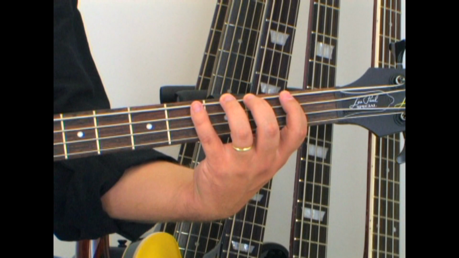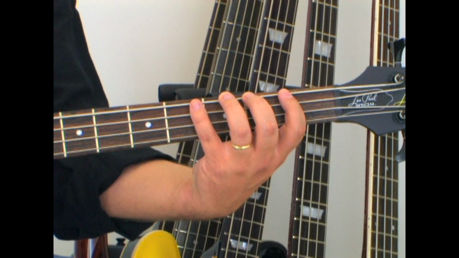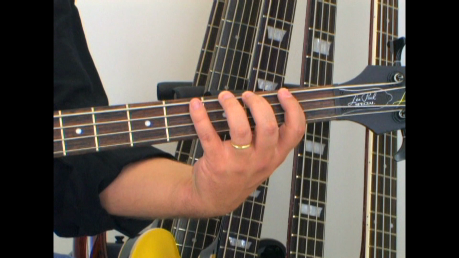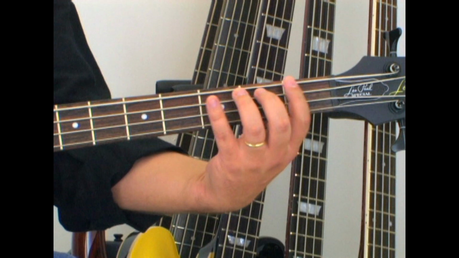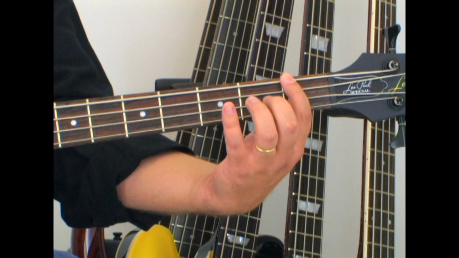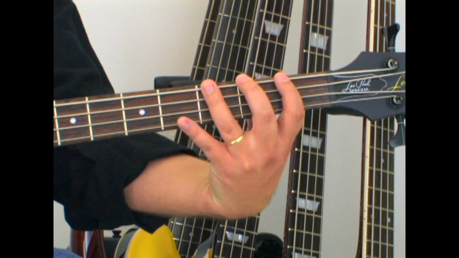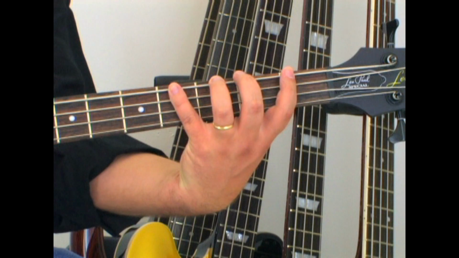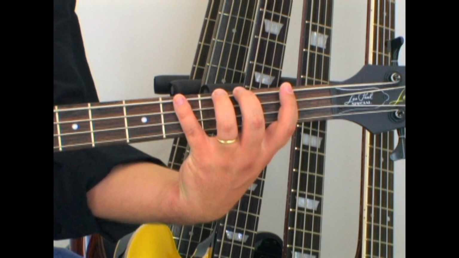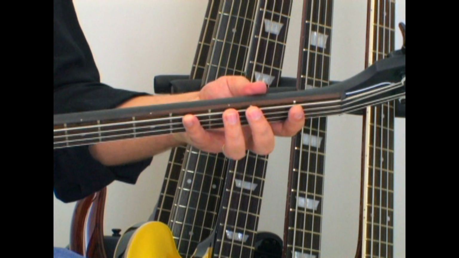Get in the habit of positioning the fingers of your playing hand 1 fret apart each. Press down on the 1st fret with your 1st finger, 2nd fret, 2nd finger, 3rd fret, 3rd finger, and 4th fret, 4th finger. Keep your thumb behind your middle finger in the center of the neck.